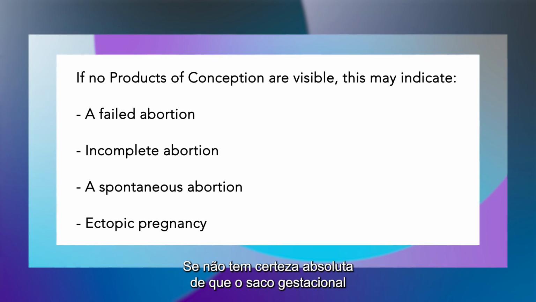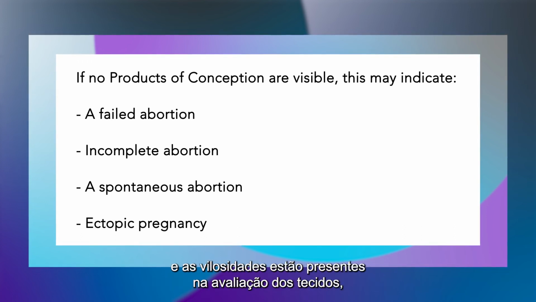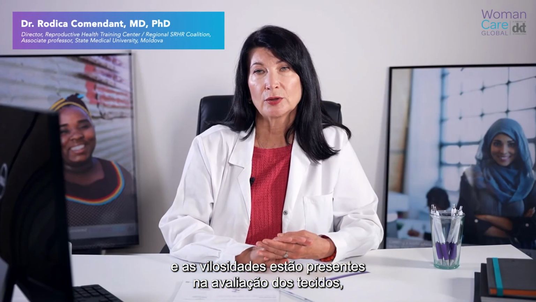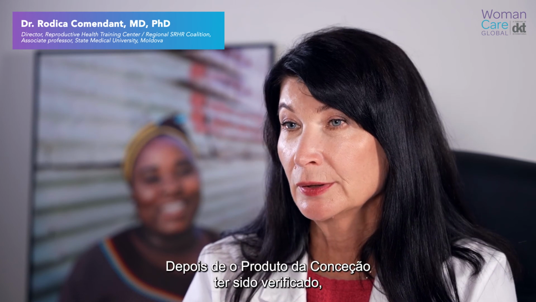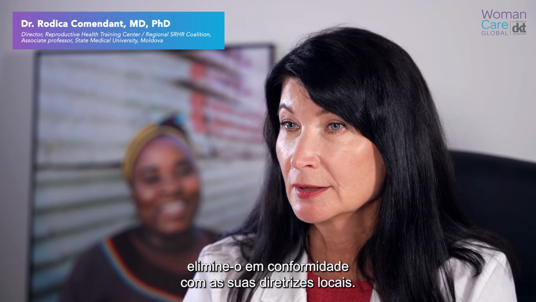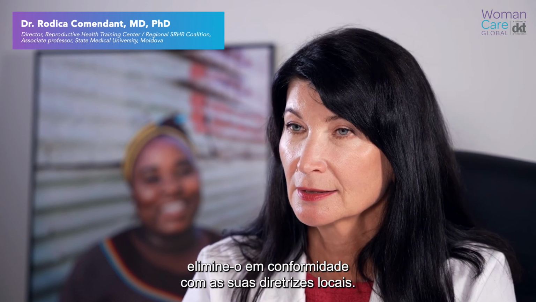If you are not absolutely sure that the sac and villi are present on tissue evaluation, re-aspiration should be done. When the products of conception have been checked, dispose of them as per your local guidelines.